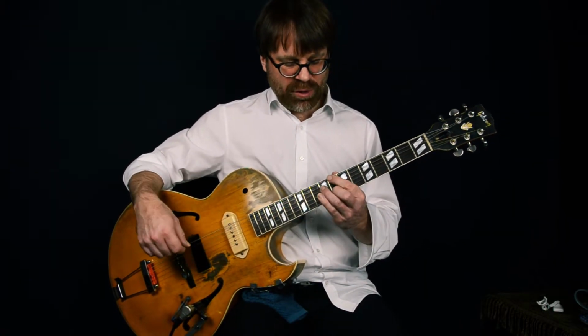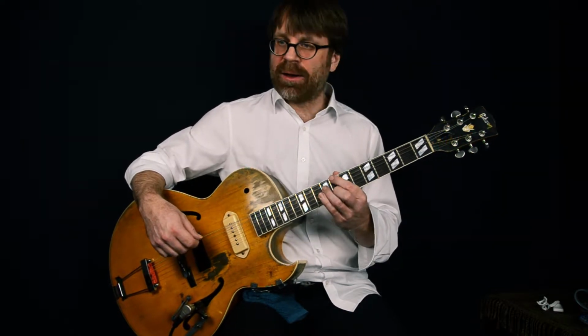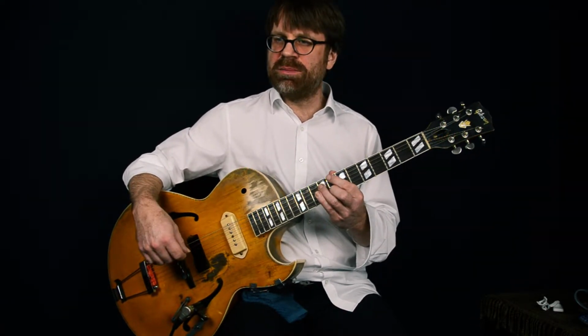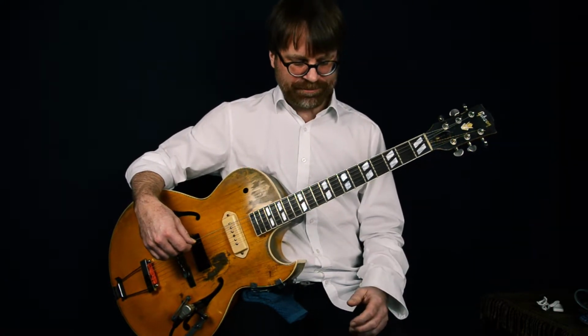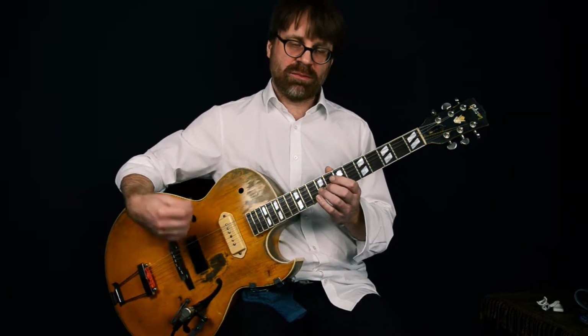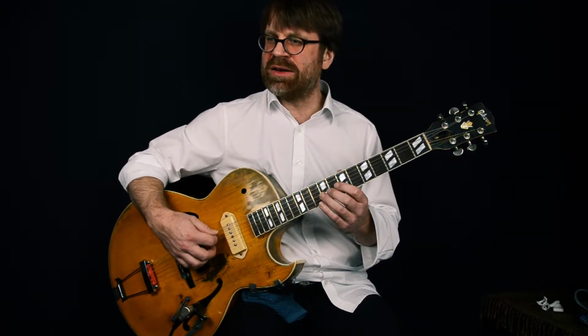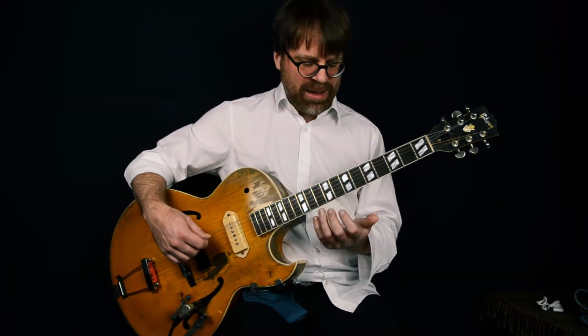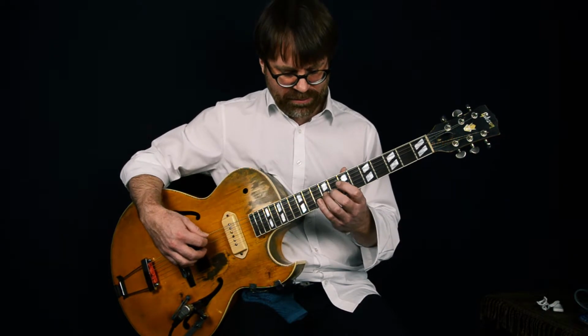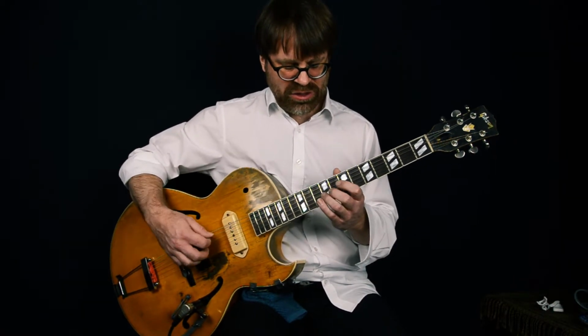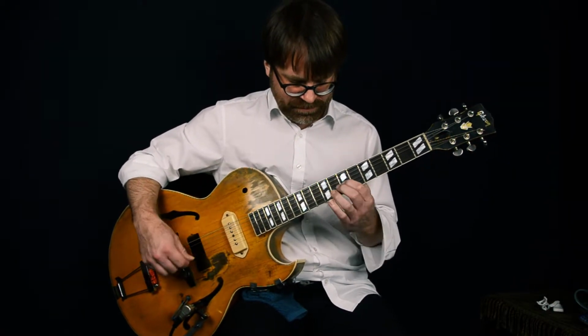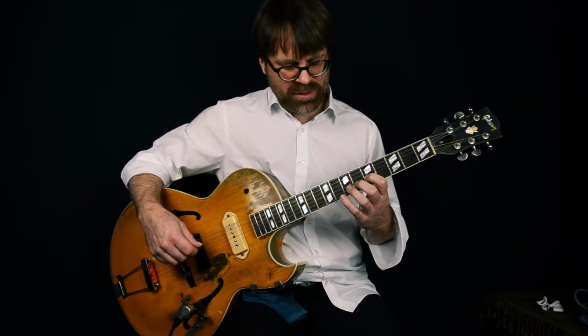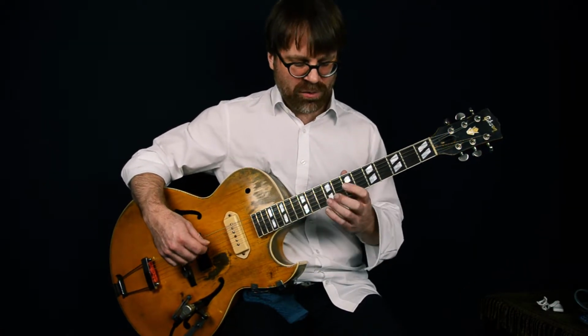Good. Then we repeat the B part, and then the E part has also different rhythm. I will explain this a bit later. So we go from A minor. We have all this kind of the melody here on the G string, but it's pretty much straightforward.